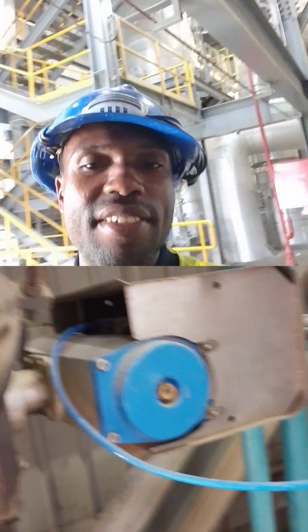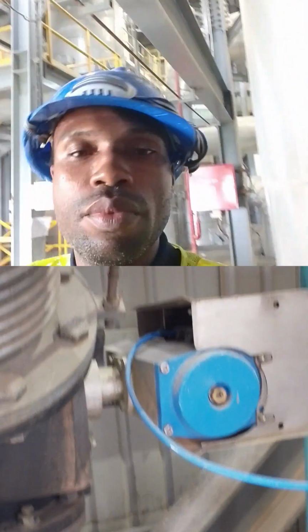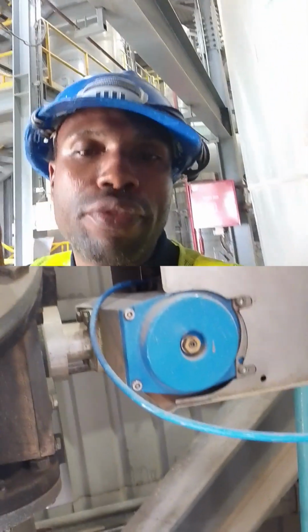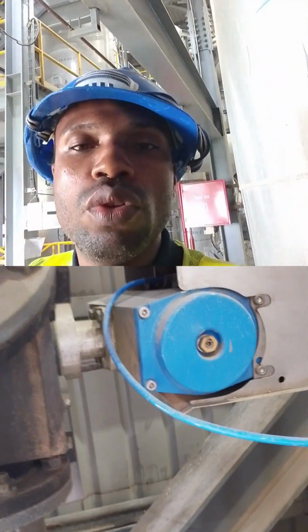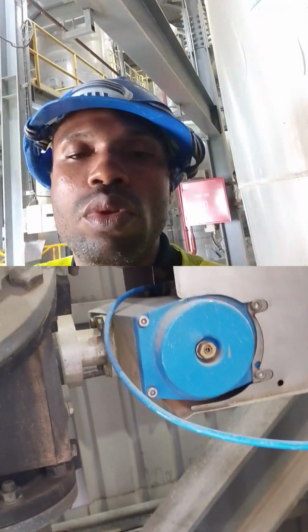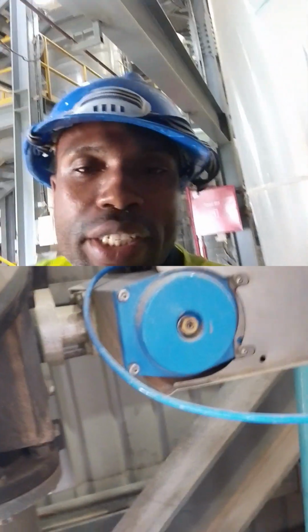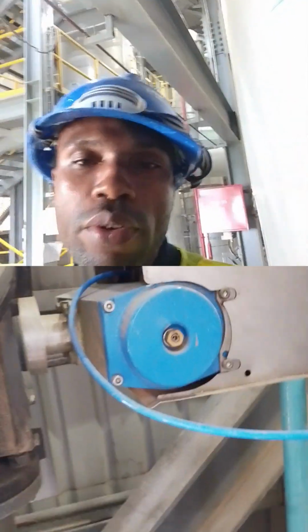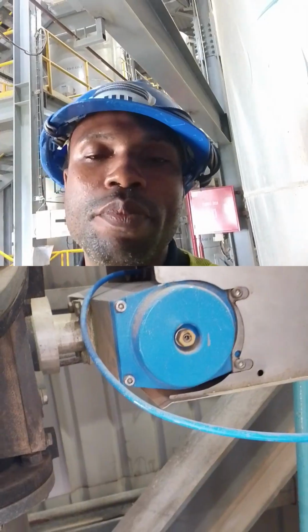Yeah, this is a diverter valve. A diverter valve is the type of valve that is used to control the flow of fluid, to direct the flow of fluid from one section to another, from one process line to another.